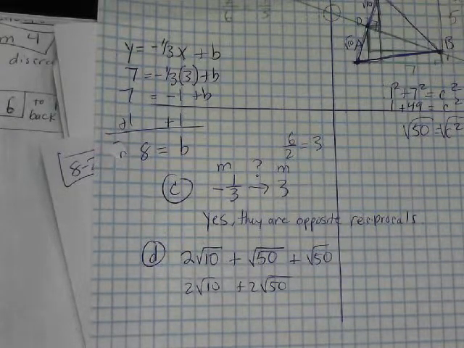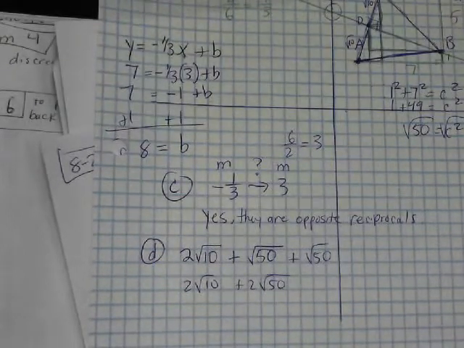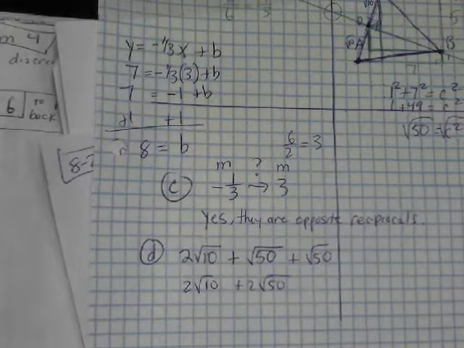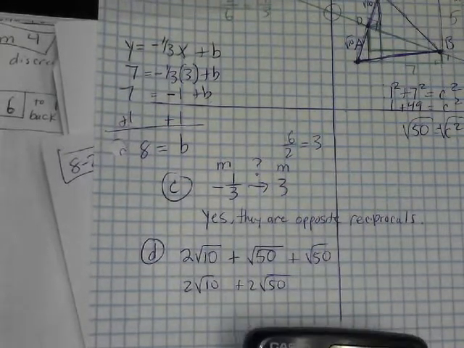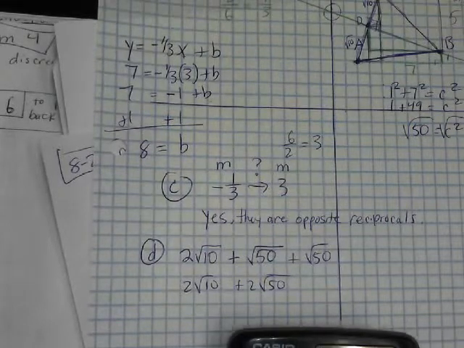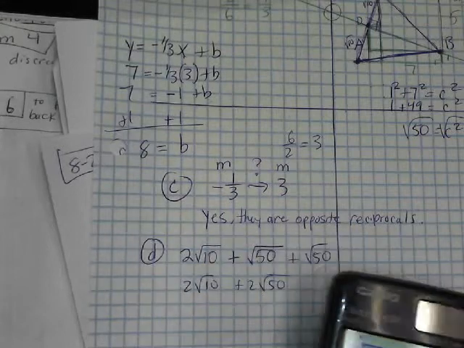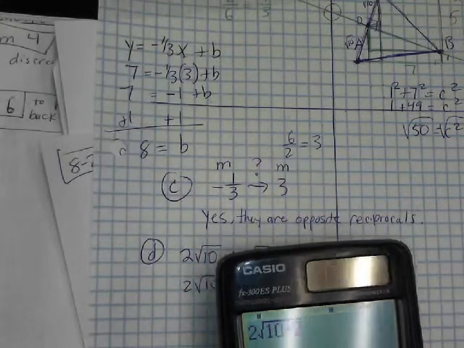So now let's go ahead and get out our calculator and see if we can calculate any of this stuff. So 2 root 10 plus 2 root 50. Oh, I don't want it like that.